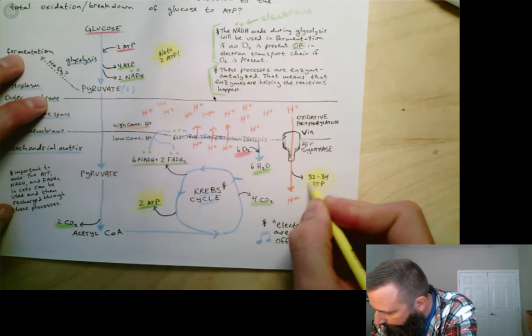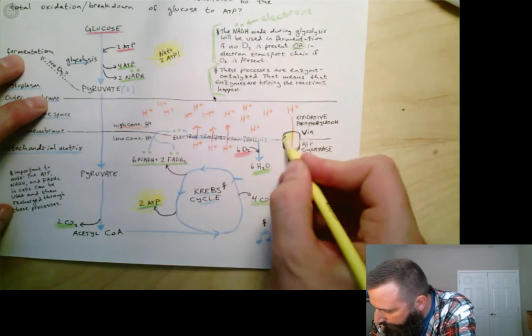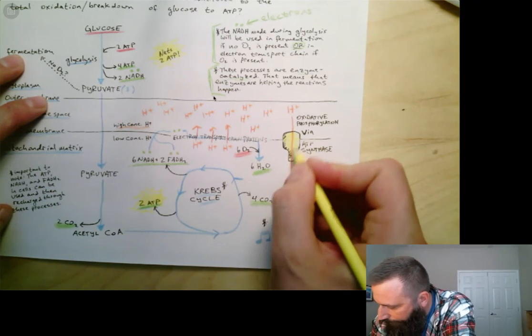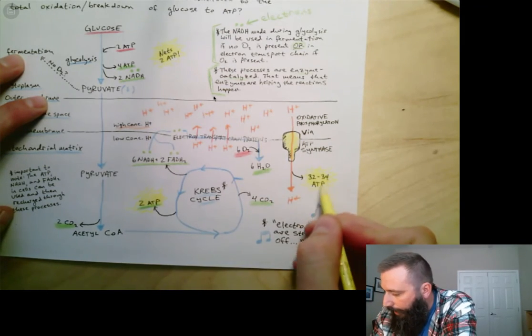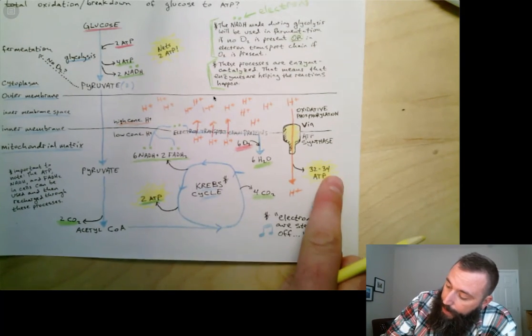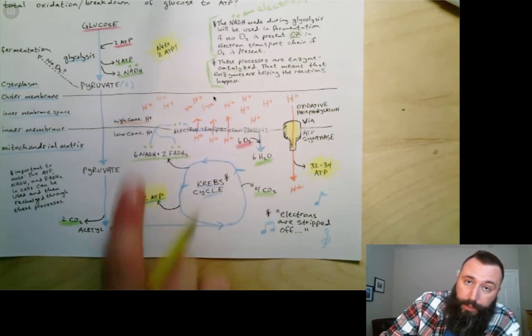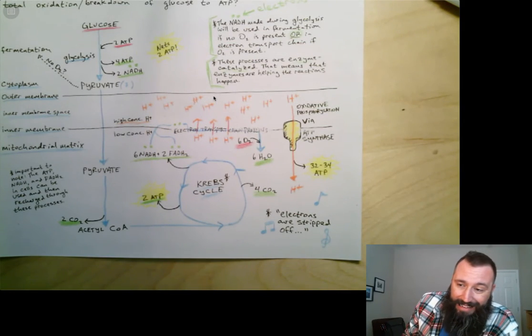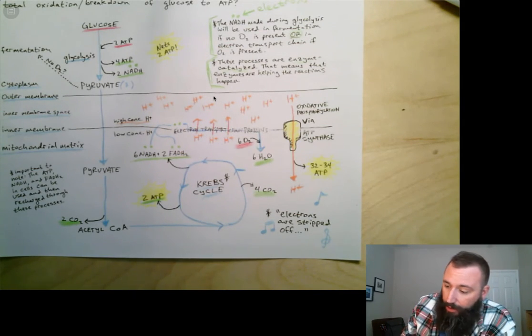Let me just color this in here. Let me color in my ATP synthase protein as well. Yeah, we're making the bulk of the ATP here, right? Take a look. Let's add it all up. 34 plus 2 plus 2 is upwards of 38 ATP from one molecule of glucose.